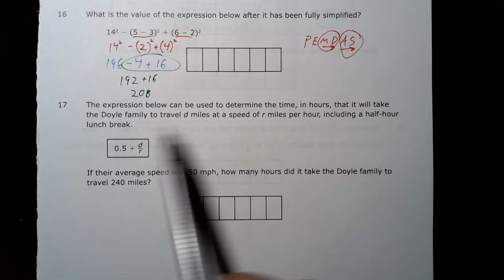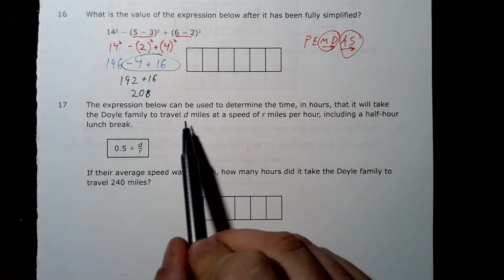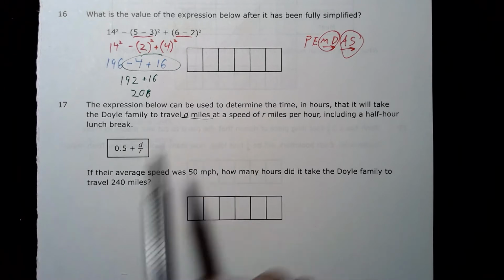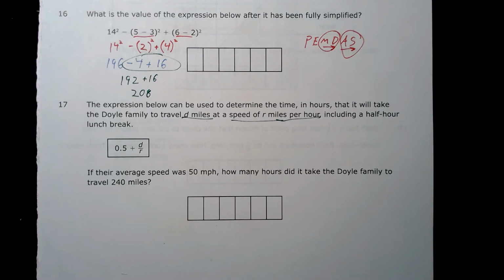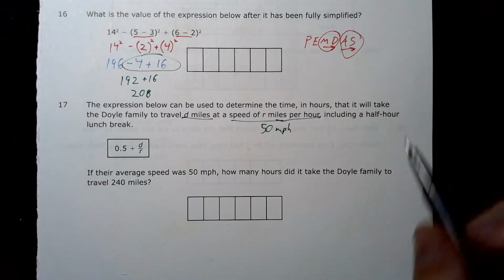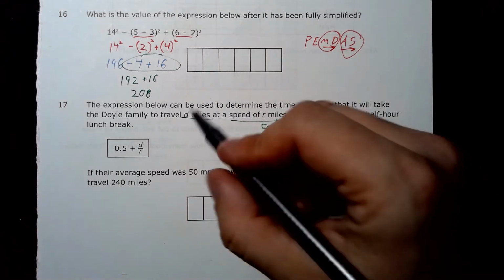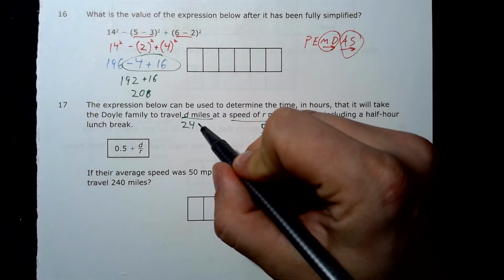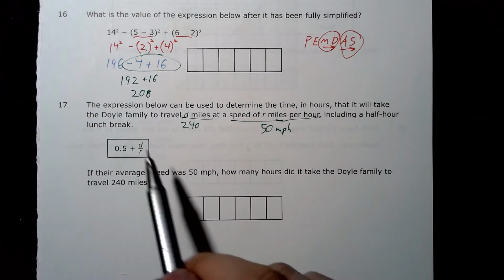Number 17 gives you an equation. You can honestly skip all of this if you are careful enough and at least take in D is the number of miles and R is the speed of miles per hour. Then it says the average speed was 50 miles per hour. Cool, that's what R is. And then it says how long did it take for them to go 240 miles. So now you just plug those two numbers in for this equation.